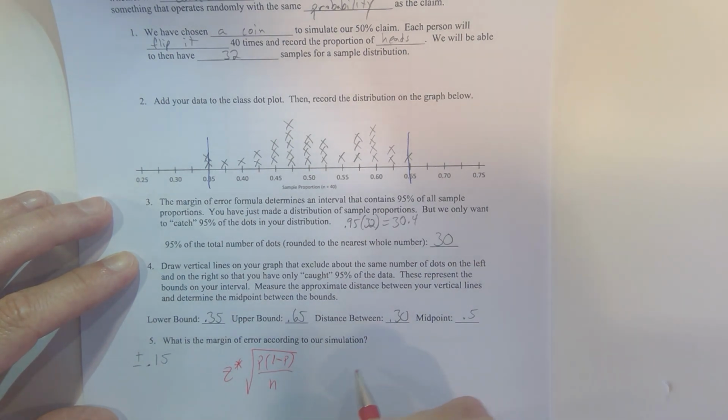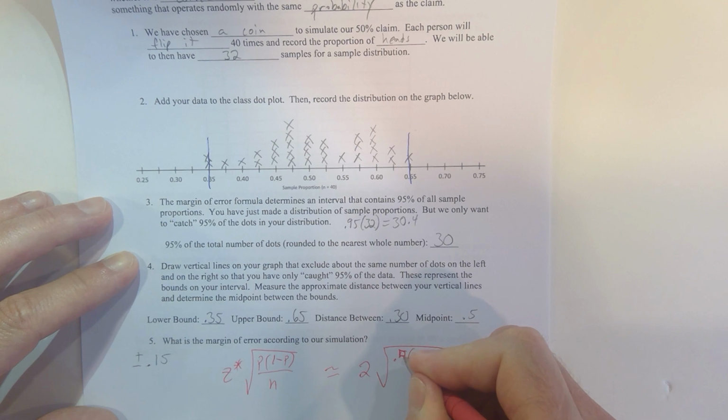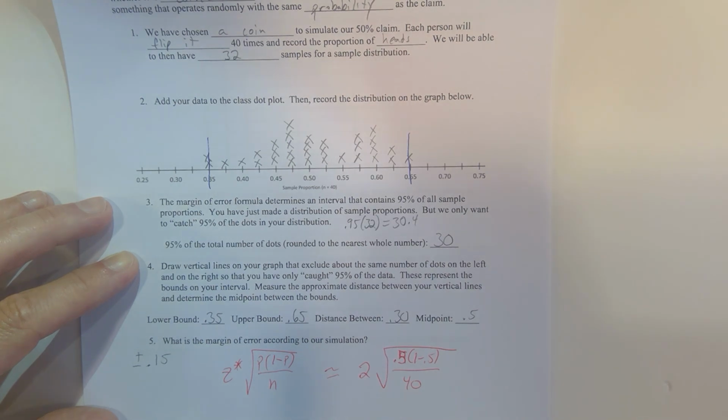So for us, again, we're doing approximately 2 standard deviations. You can do 1.96 if you want. And for some reason, I wrote 0.4 there, it should be 0.5. Working that out, we get approximately 0.158.